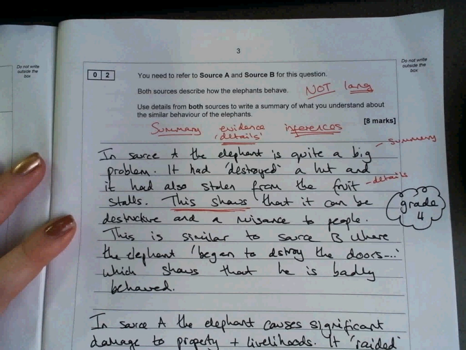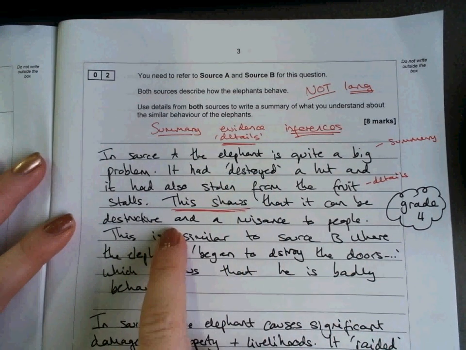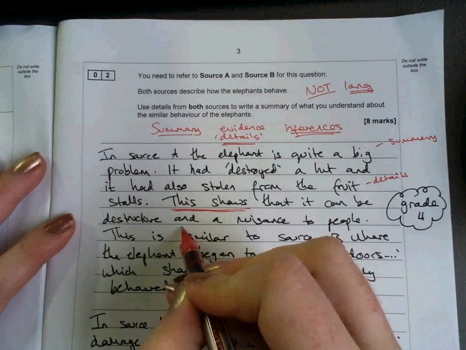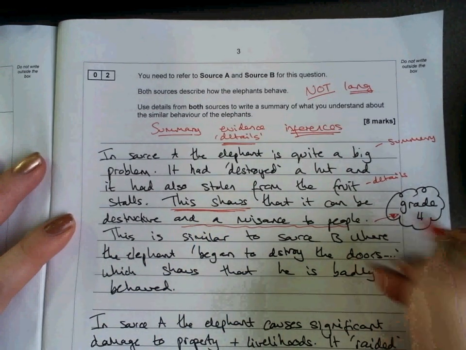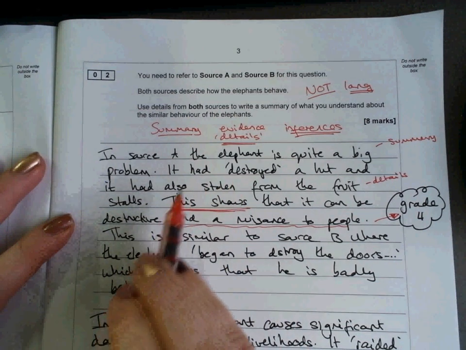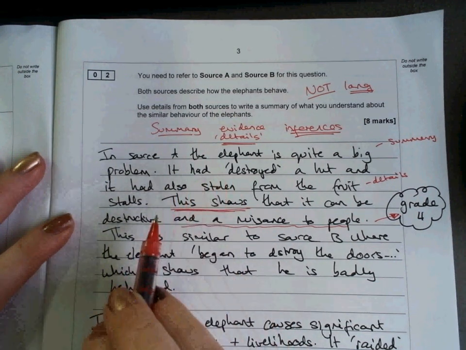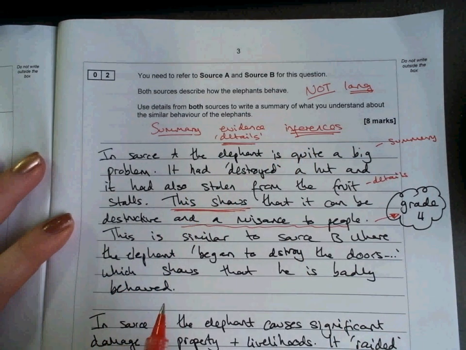So I've made an inference. It's not very sophisticated. I've really just given a bit of a definition of what destroyed means. This bit here, where I've said a nuisance to people, that's the bit that's going to make sure it is a grade 4. If I'd literally just put it can be destructive, all I've done is given a definition of the evidence or the detail I've given. So there's not much reading between the lines, there's not much in the way of inference there.